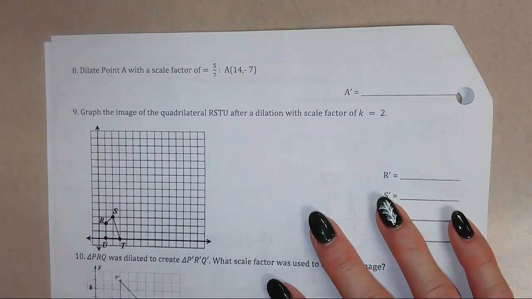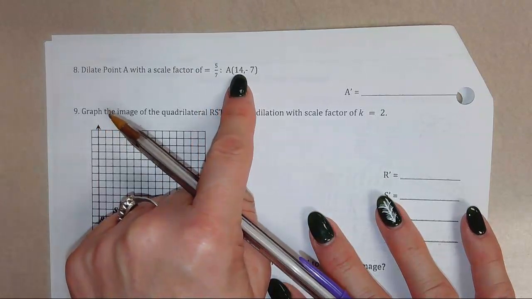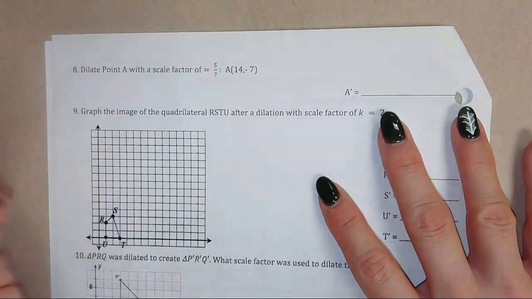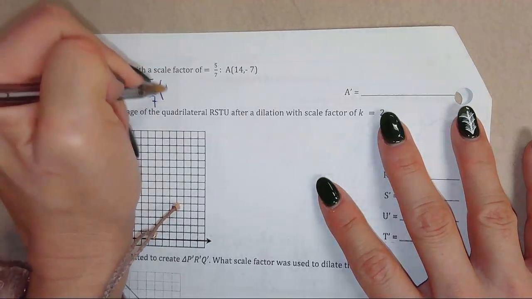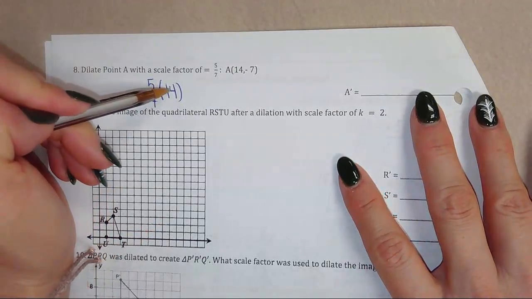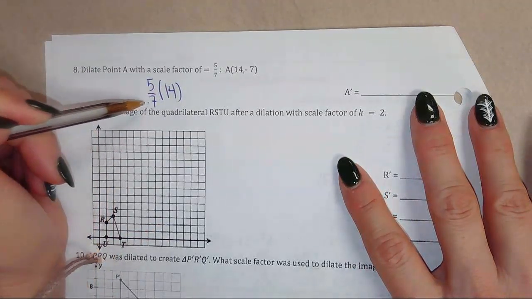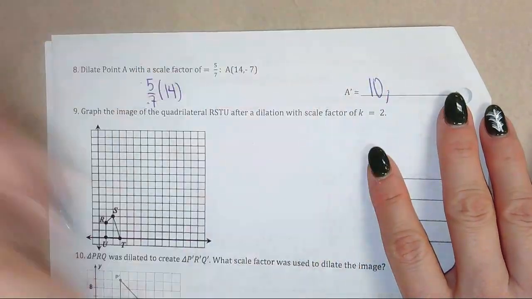Dilate the point with a scale factor of 5/7. So that means I'm going to multiply both of these by 5/7. So 5/7 times 14. You can think of it as 14 divided by 7 is 2, times 5 is 10.